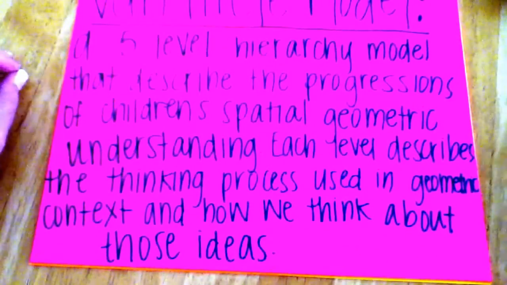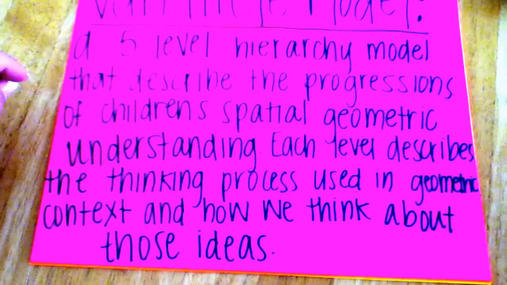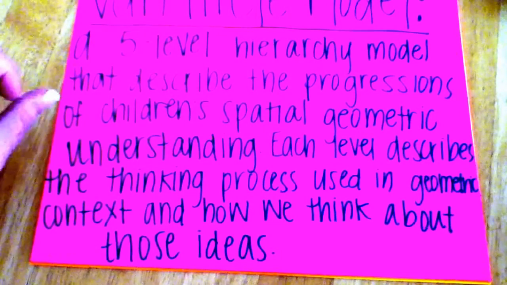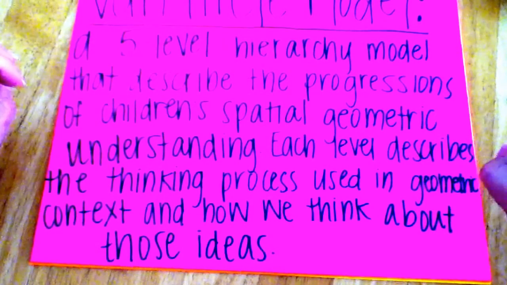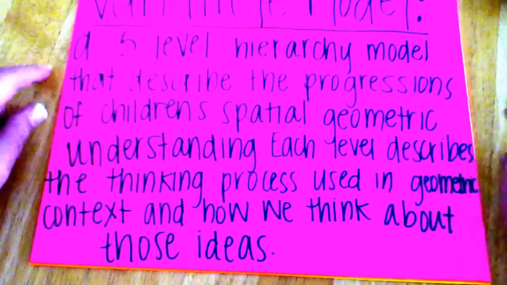Today, when we're learning geometry, we are going to be using the Van Hiele model. The Van Hiele model is a 5-level hierarchy model that describes the progression of children's spatial geometric understanding. Each level describes the thinking process used in geometric context and how we think about those ideas.